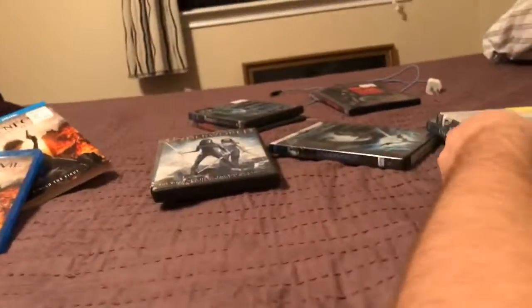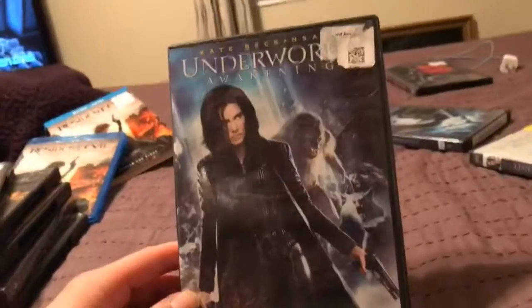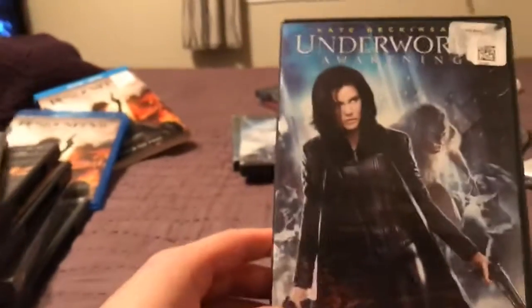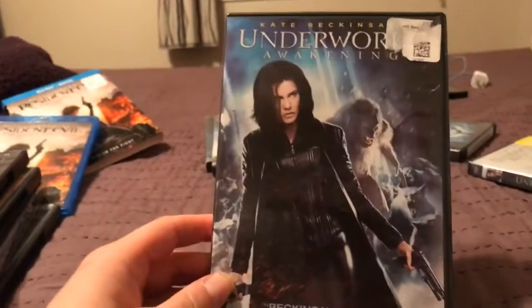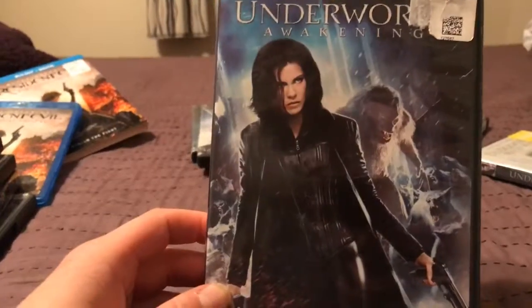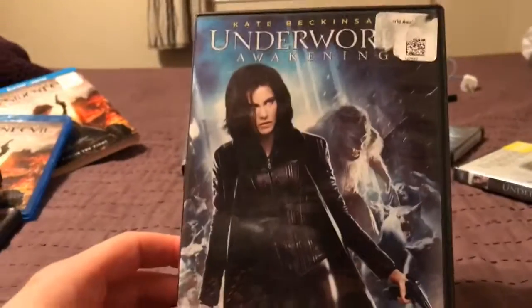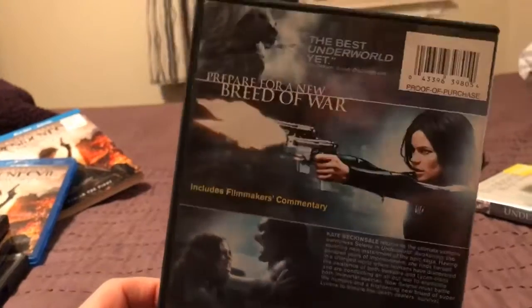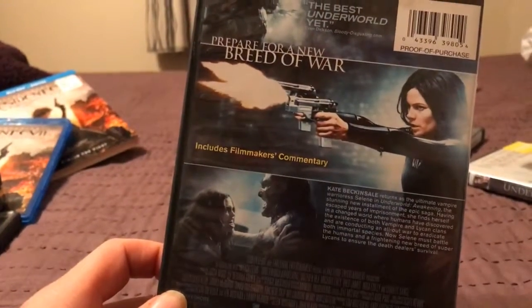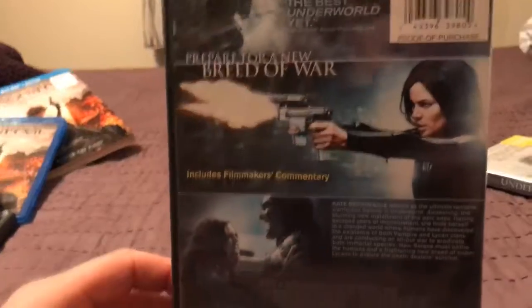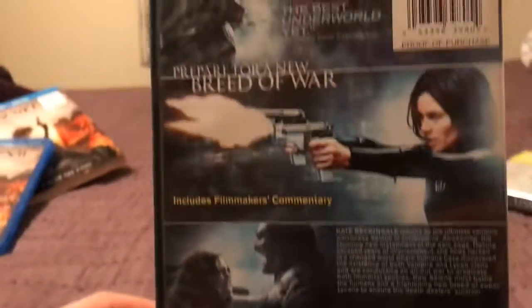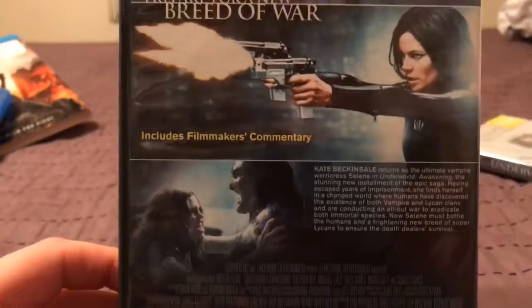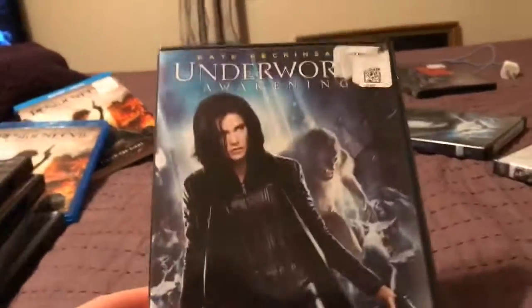Now, let's go on. Underworld Awakening. Now, this is a straight follow-up to Underworld Evolution. Celine and Michael on the run. Sadly, Michael is no longer being played by Scott Speedman, who apparently decided to cancel out of this series. What happens is, the werewolves and vampires are being hunted to extinction by humans. Unbeknownst to Celine, she has given birth to a hybrid daughter, and she's been cryogenically frozen for a while.